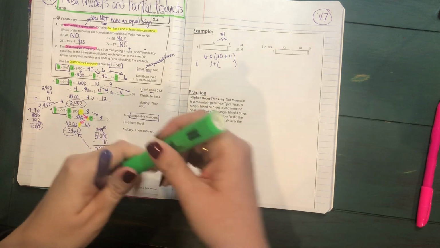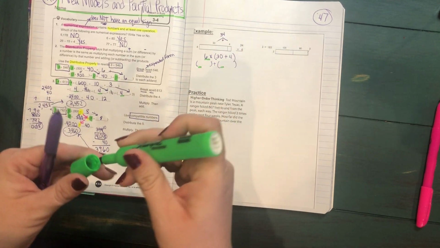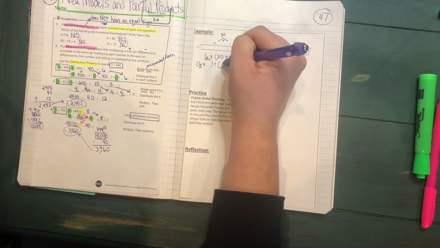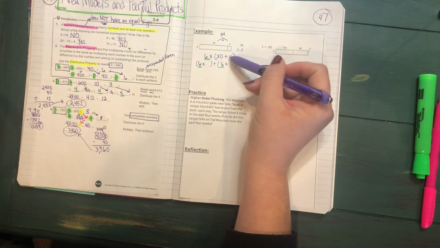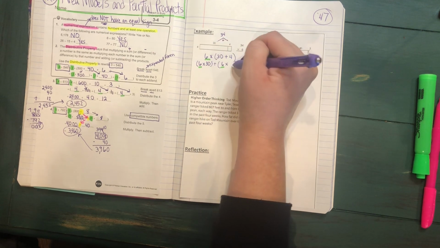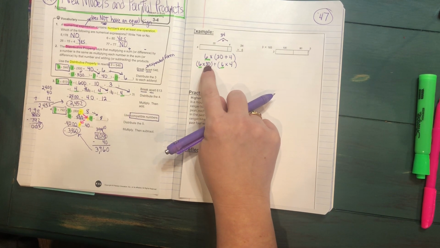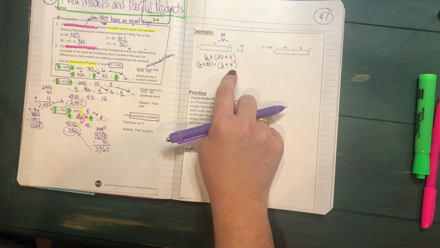So the 6 that I'm using as the groups is going to be distributed to the first position in each problem. So I'm going to put a 6 times, 6 times. Now the number that they've used for the expanded form is placed separately as the last spot in each problem. So the 30 gets distributed to the first problem, the 4 gets distributed to the last problem.